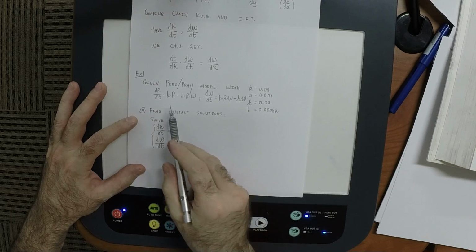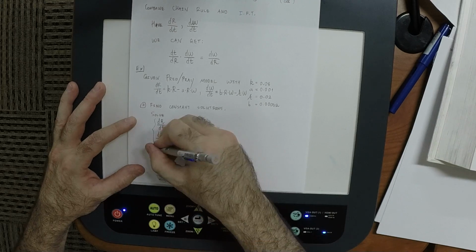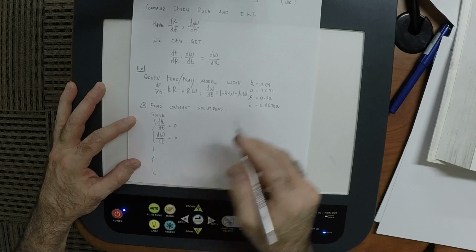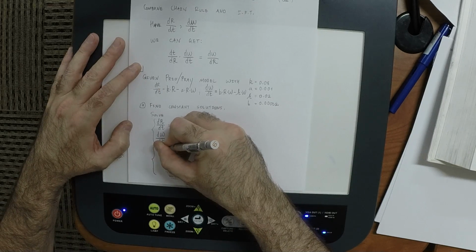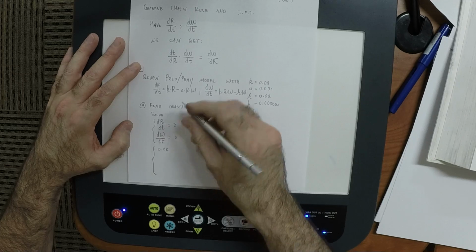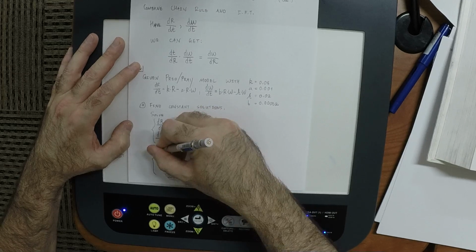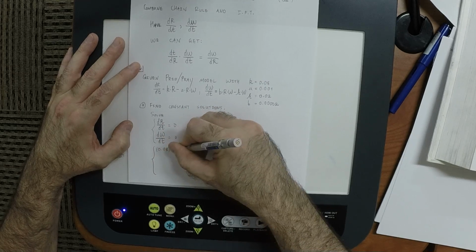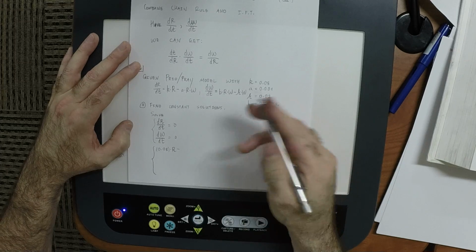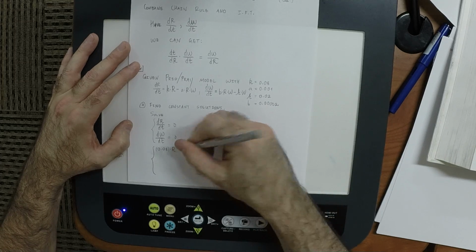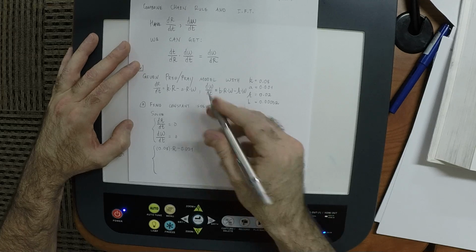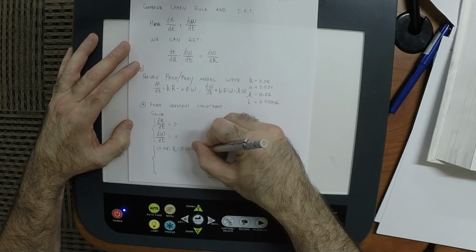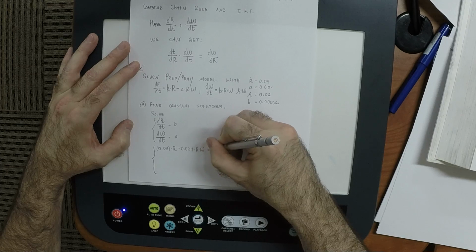All right. So plugging all those parameters in, we would have 0.08R minus 0.001RW equal to 0.